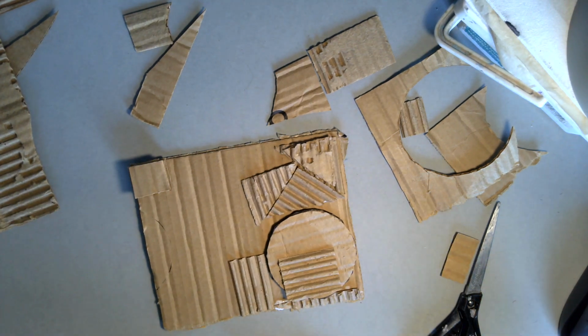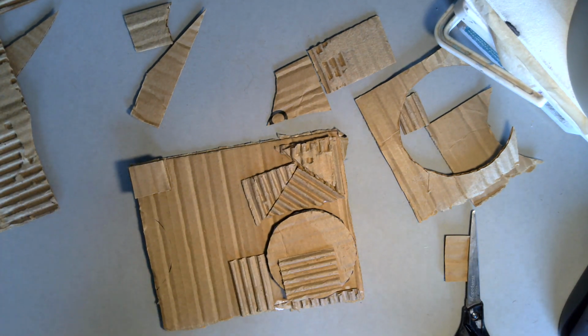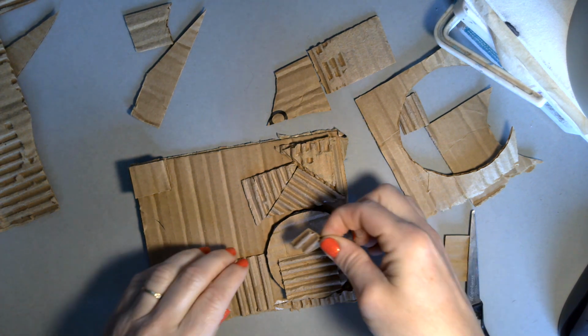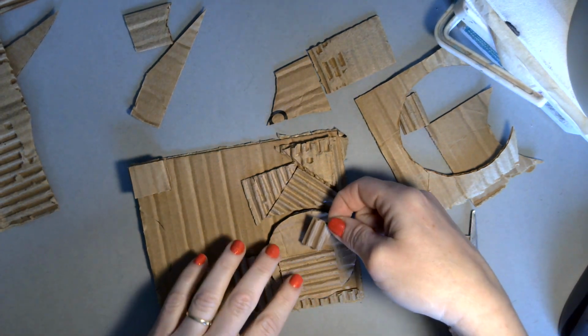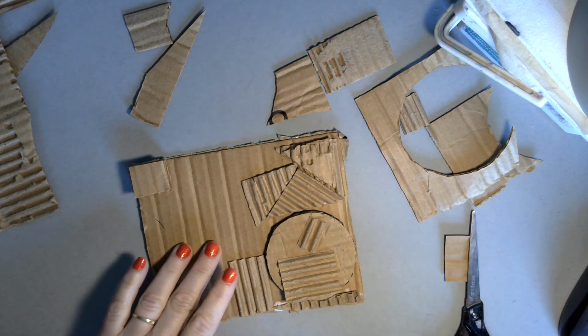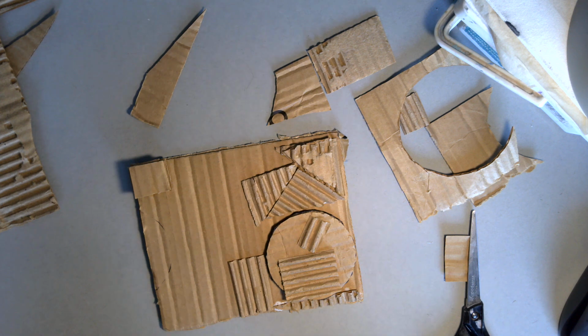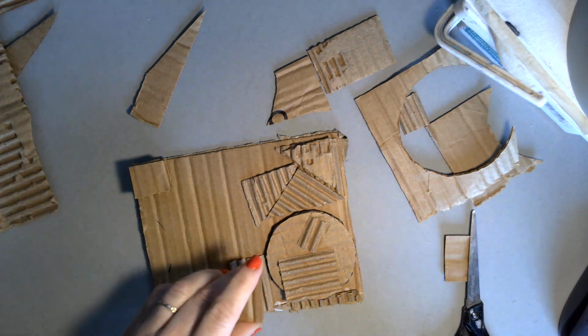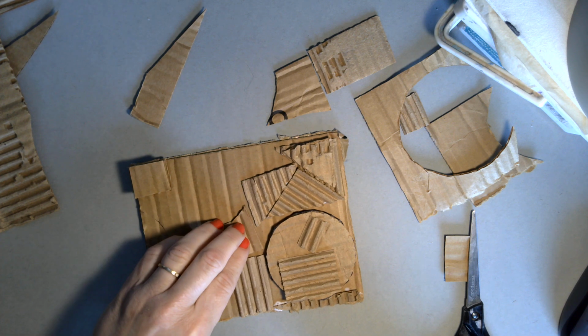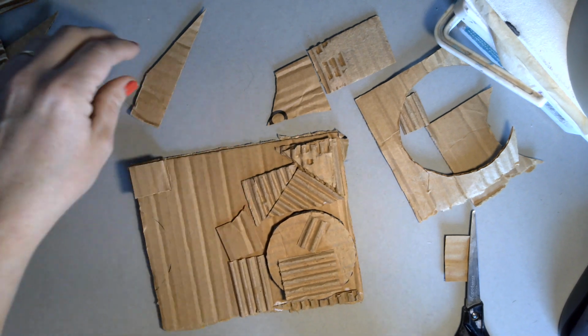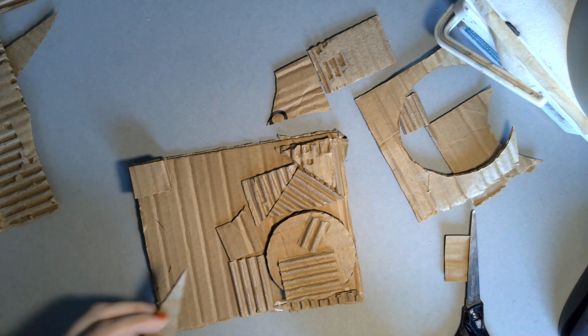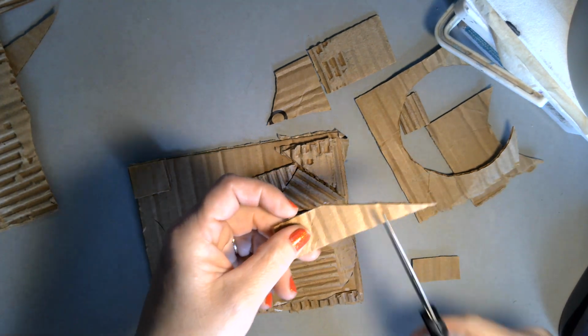You know, when we're talking about shape, really shape is just a line that's closed up. Okay. Yeah, shape is created when line is enclosed. And shape is an element of art. Okay, I'm going to cut this.